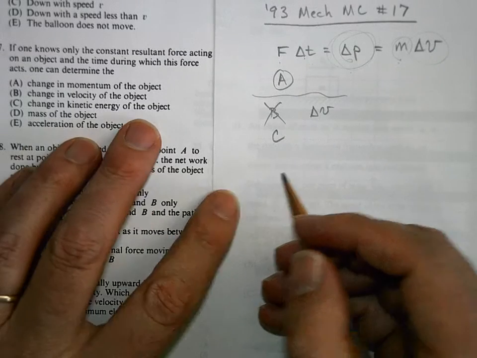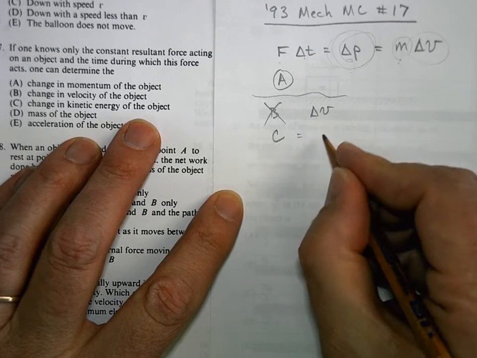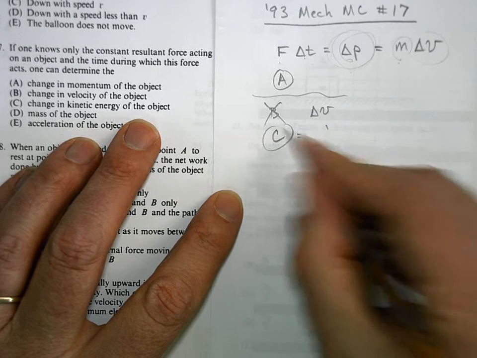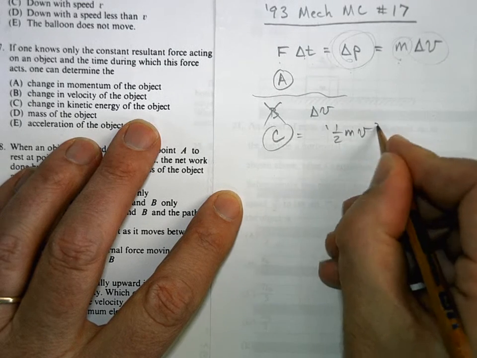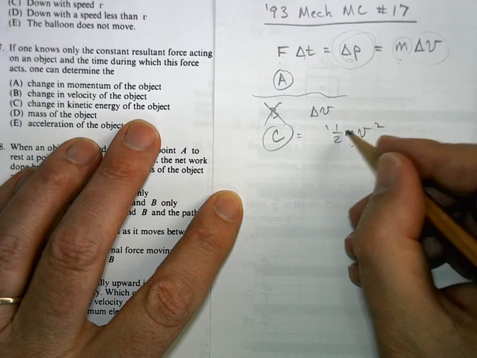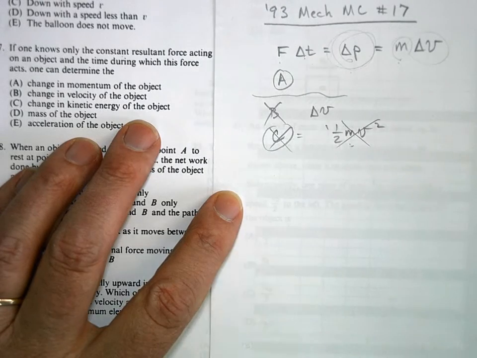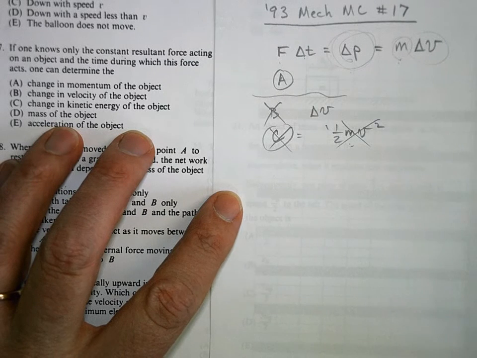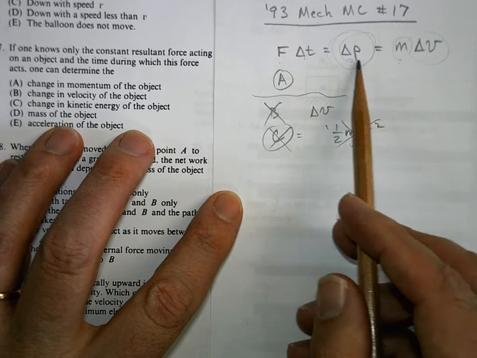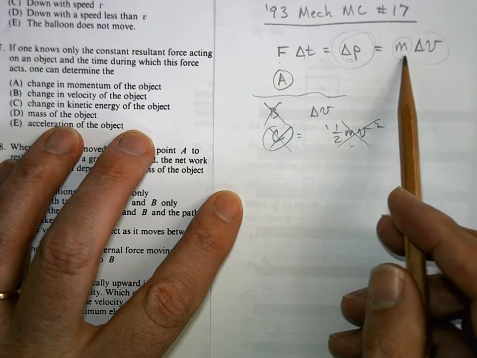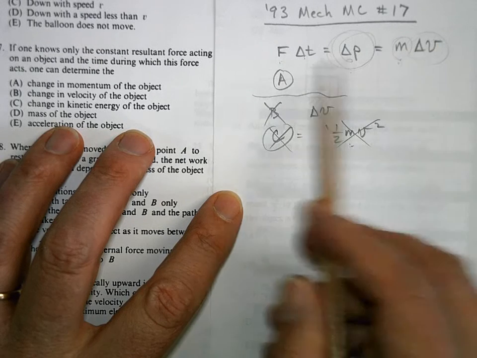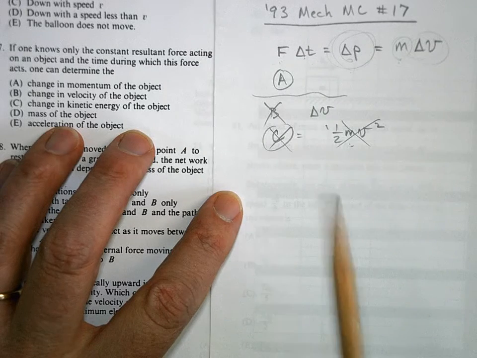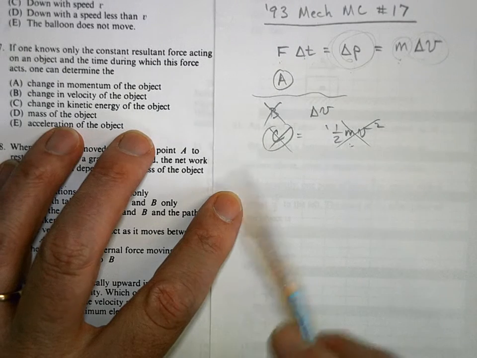Okay, let's take a look at C. Change in kinetic energy of the object. Same thing. Kinetic energy is 1/2 mv squared. I don't know the mass, so therefore I can't figure out what the change in kinetic energy is going to be. D, the mass of the object. There's nothing in this equation that allows me to solve for the mass unless I knew the change of velocity. If I knew the force, the time, and the change of velocity, I could figure out the mass, but there's too many unknowns here to do that.